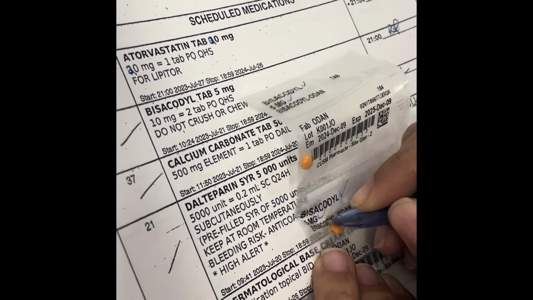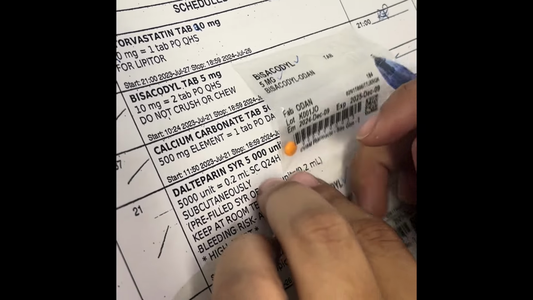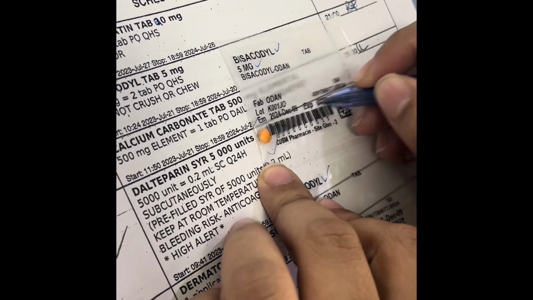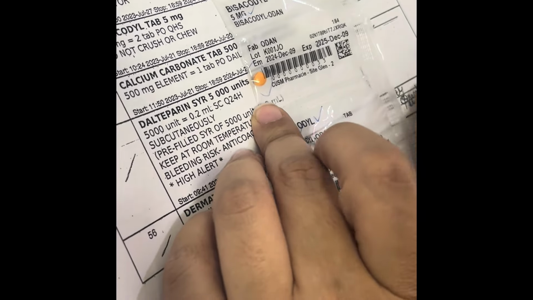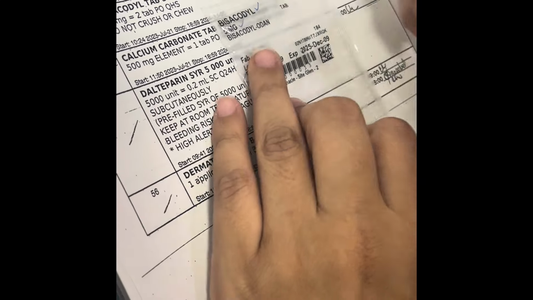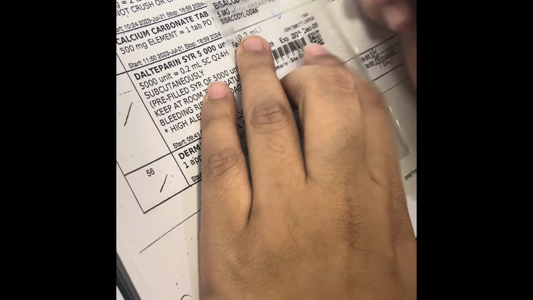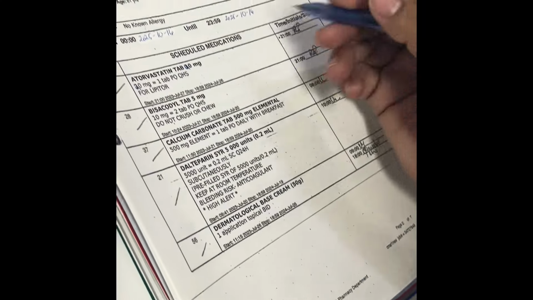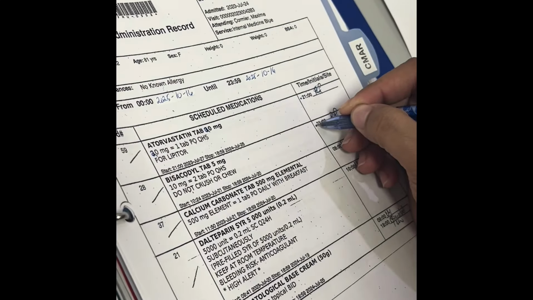Then what else are we going to look at? The tablets are here. The tablets are there. The expiration date is 2025 December. We're still okay. And that's our first check. So 1 big check mark to say that we've checked it once. Put it to the side with our other medication. First dot before the time.